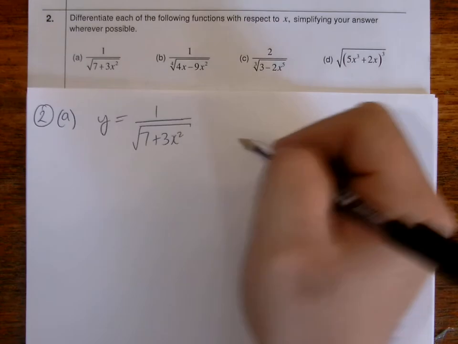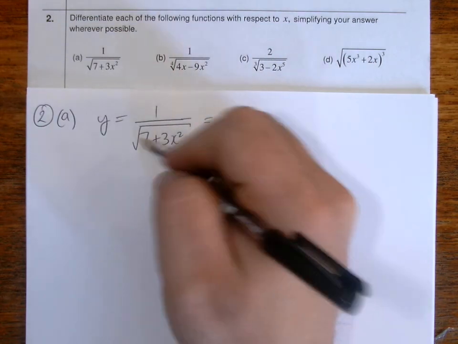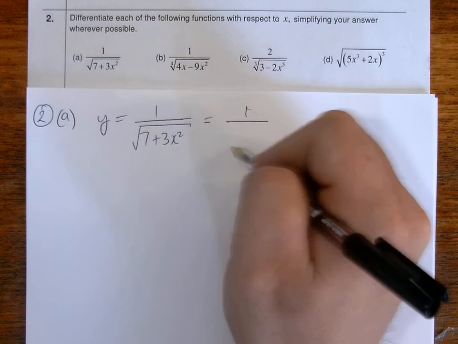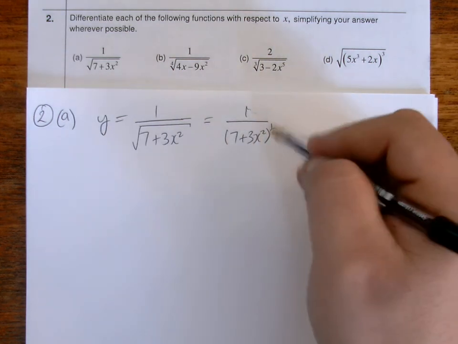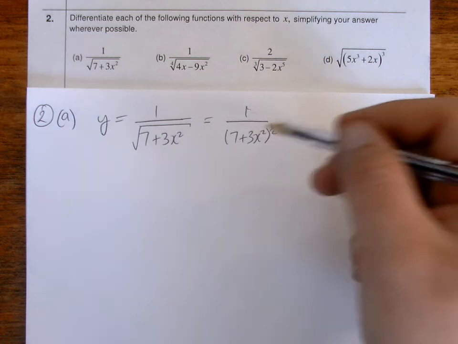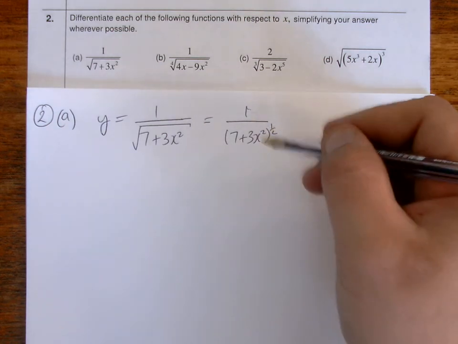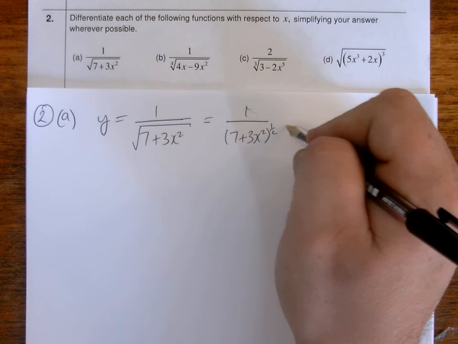Okay, with question 2, we've got 1 over square root. So of course we know square root on the bottom can be written as a power half. But it's no good like that. It's going to make it difficult if we try to differentiate it as 1 over. So what we can do here is take it up.